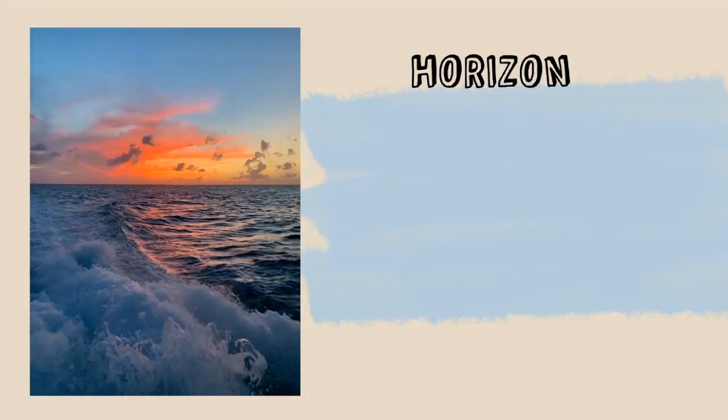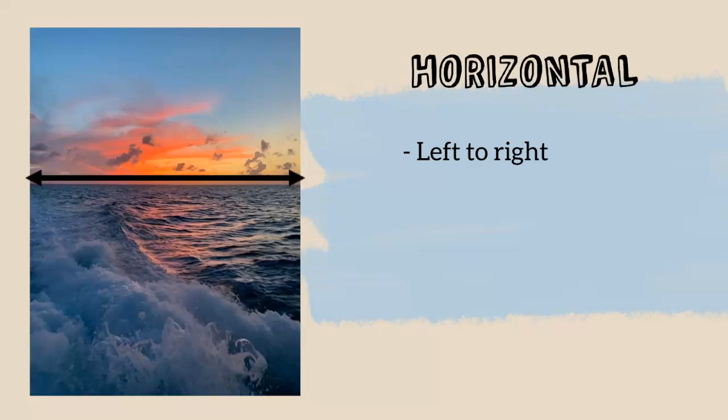Sunsets and skylines are always beautiful to look at. These kinds of images help me remember that if I'm looking out into the horizon, that's a horizontal line. Horizontal lines go from left to right, side to side, or across. However you'd like to remember this.